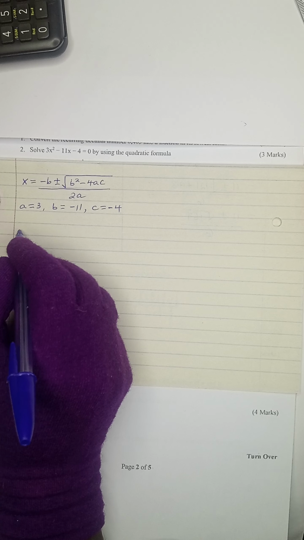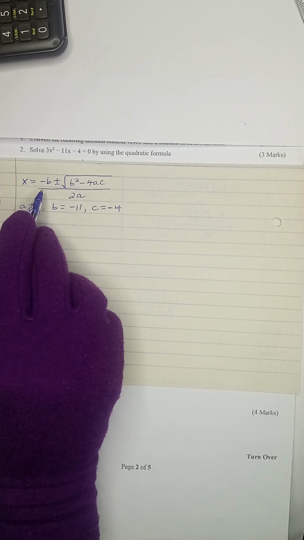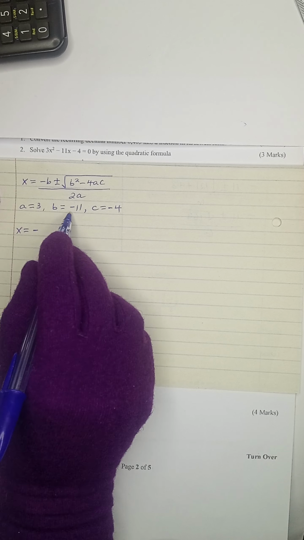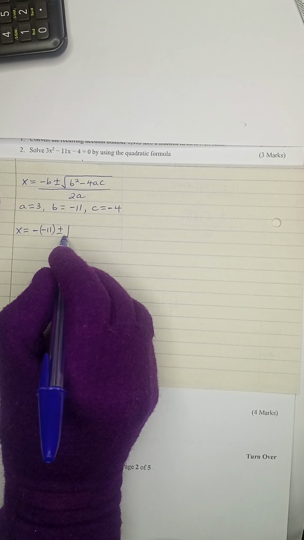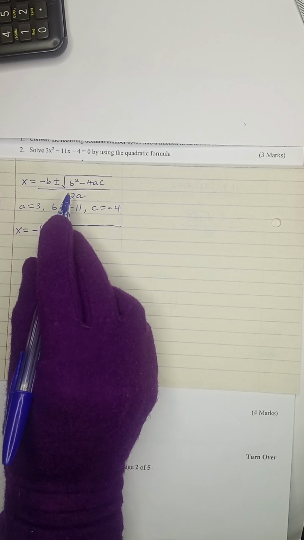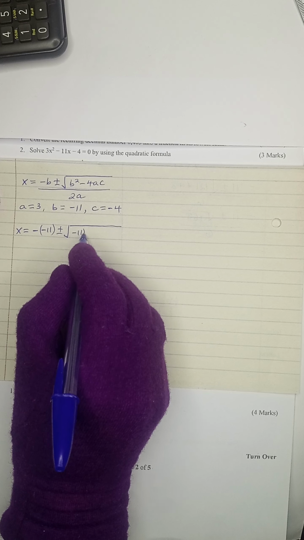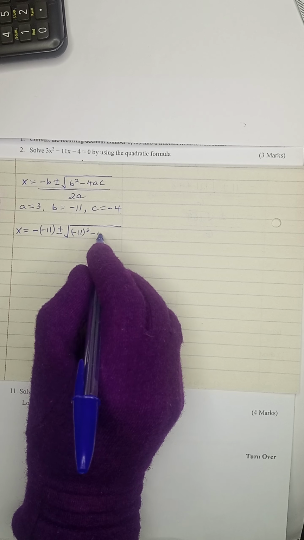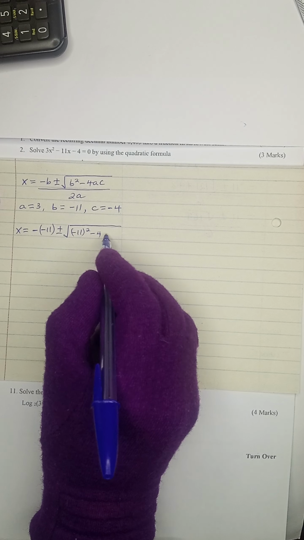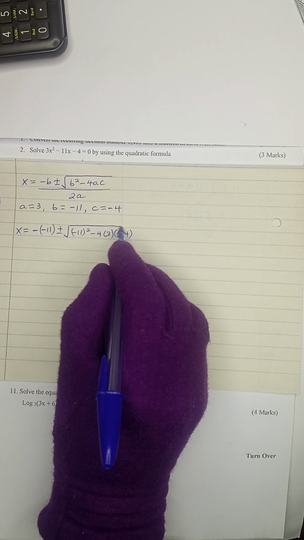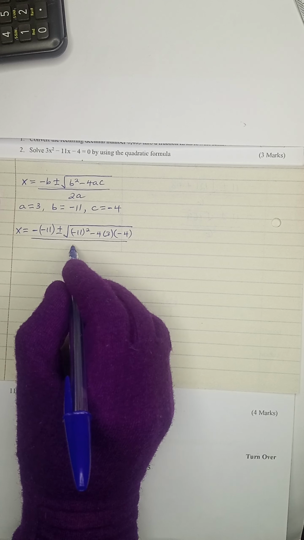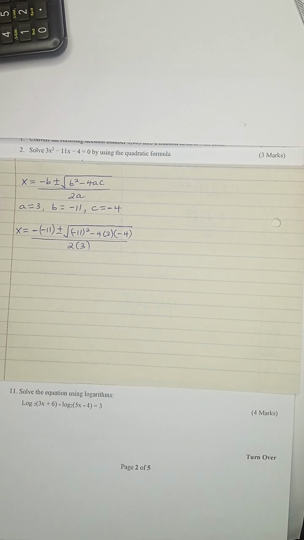We'll have x is equal to negative b, but our b is negative 11, plus or minus the square root of b squared, that is negative 11 squared, minus 4 times a, which is 3, times c, which is negative 4, all over 2a, which is 3.